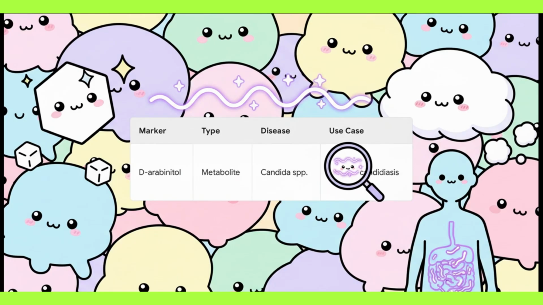Moving on to metabolites, we've got D-arabinitol. This is a sugar alcohol that's produced by Candida species. So finding elevated levels of it in a patient's urine or serum can be a pretty good indicator of invasive candidiasis. It's like finding the invader's chemical signature.